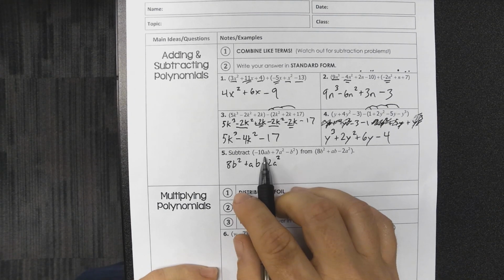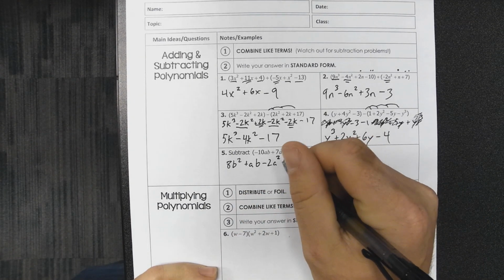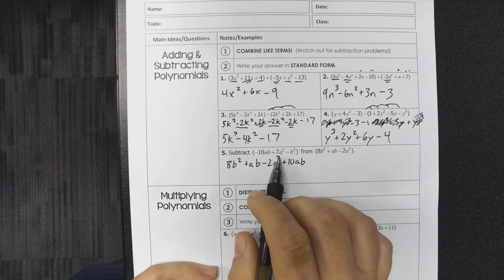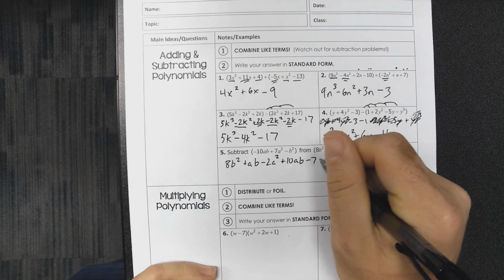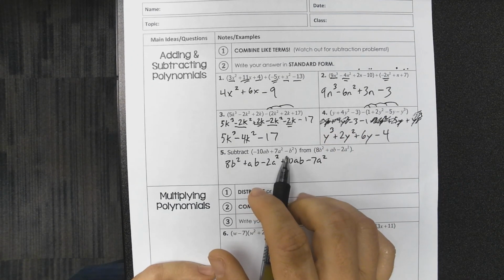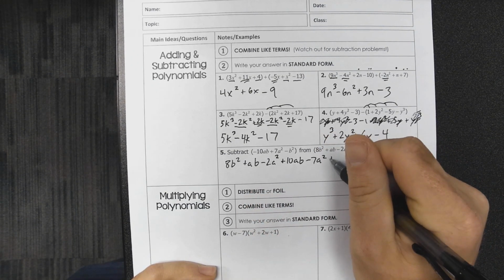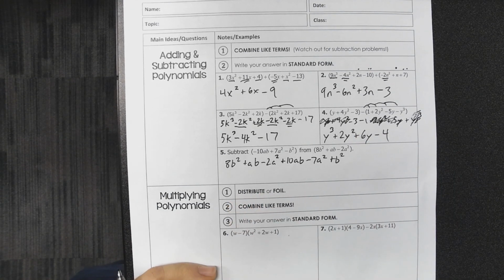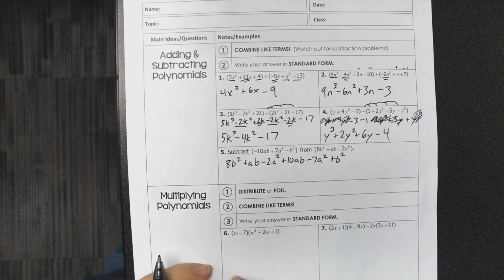So minus negative 10ab, minus negative is plus 10ab. Minus 7a squared, minus negative b squared. Minus negative again is like addition. So whenever you subtract, you're basically doing a sign change on everything in there. And then we're going to go ahead and combine those like terms.